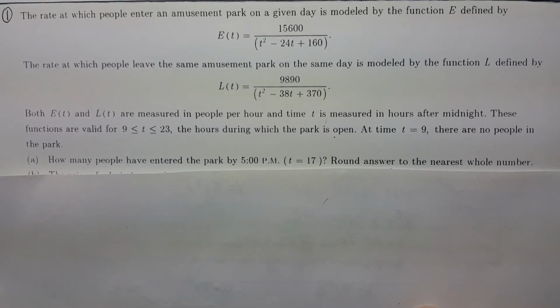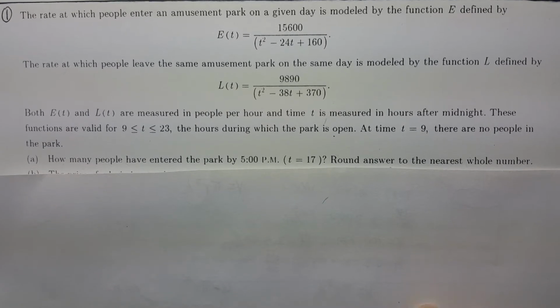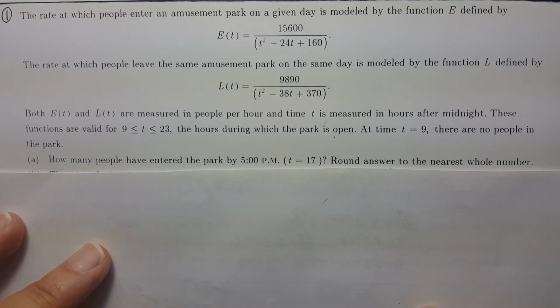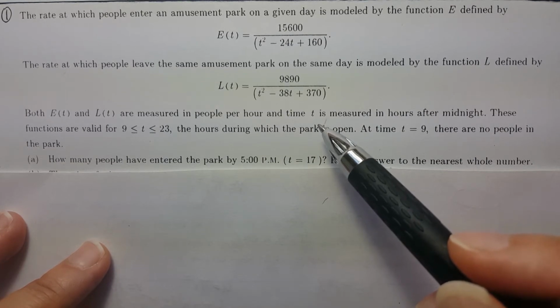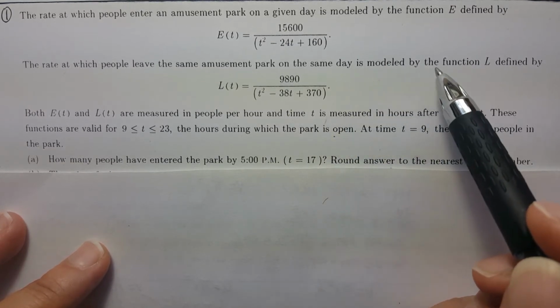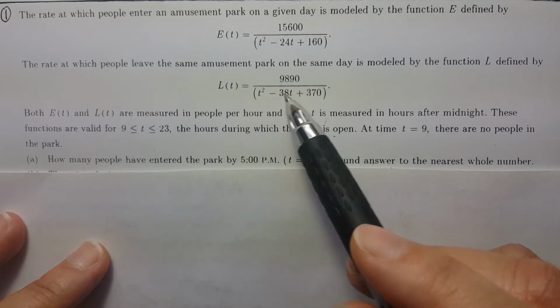Hi, good morning. Let's take a look at question number 1. The rate at which people enter an amusement park on a given day is modeled by the function E. This is function E. The rate at which people leave the same amusement park on the same day is modeled by the function L. This is function L.